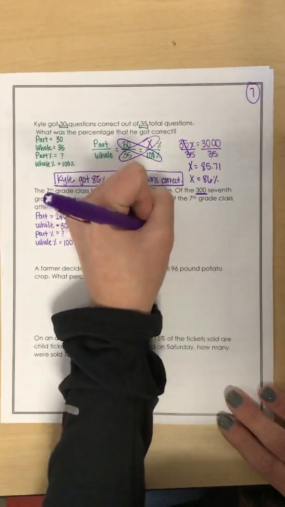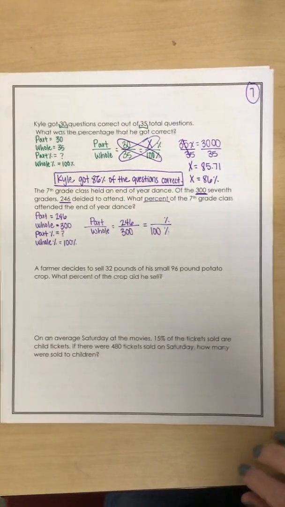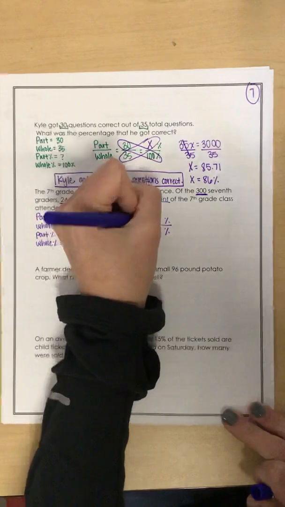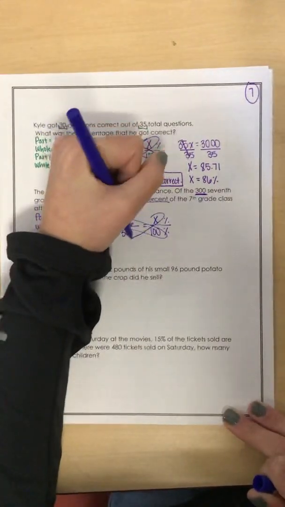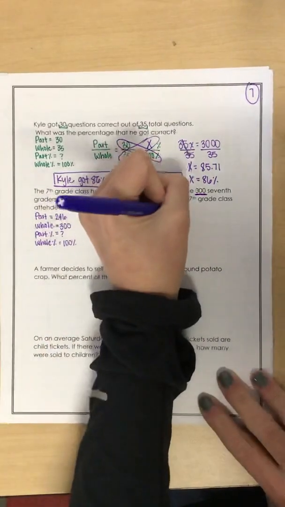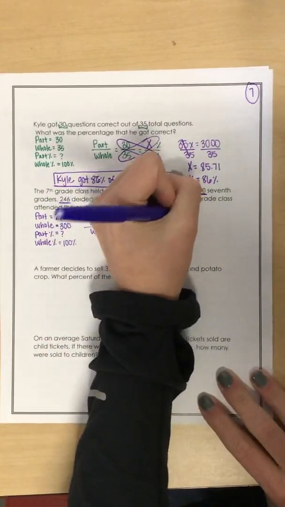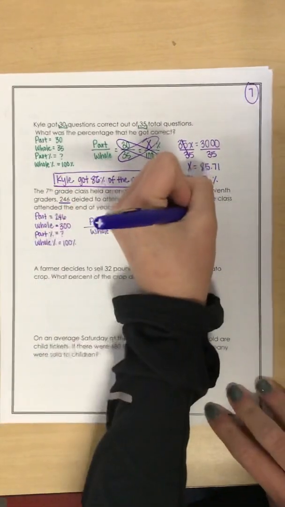That's what we don't know. And we know that the whole percent is 100% because that's how it goes. We're going to do cross products to solve. And 300 times x is 300x. And that equals 246 times 100.